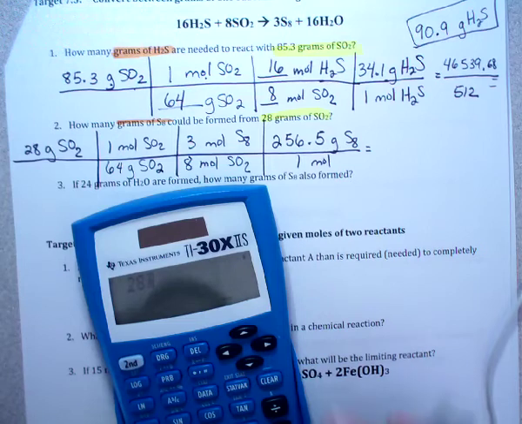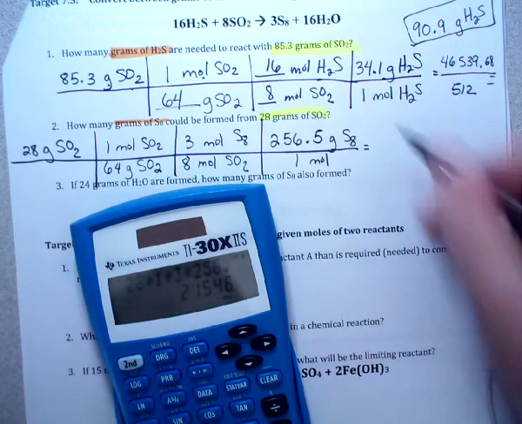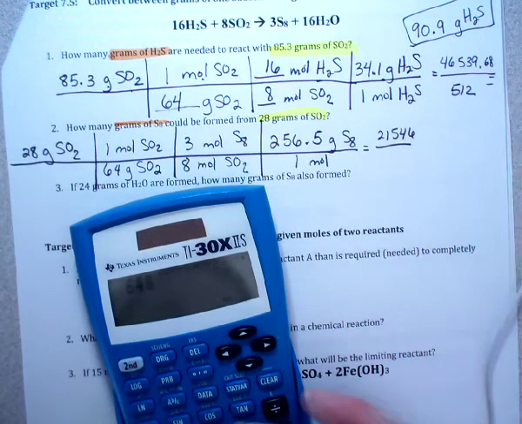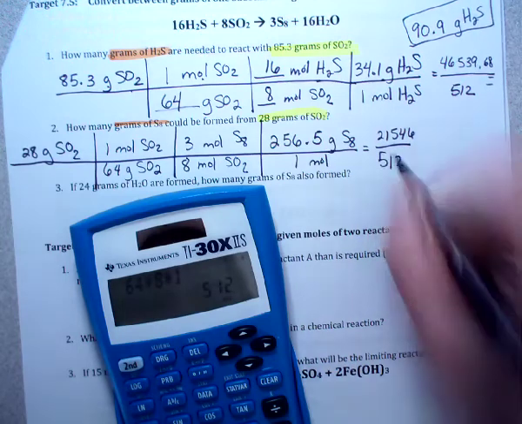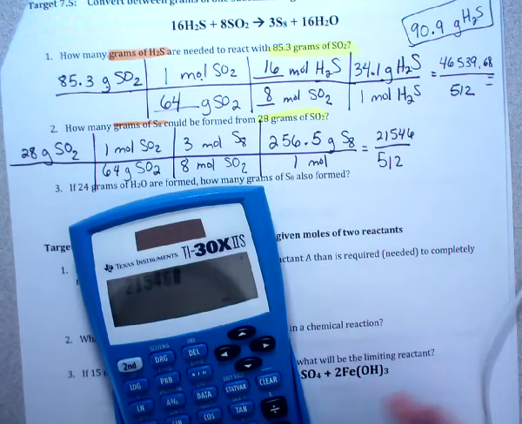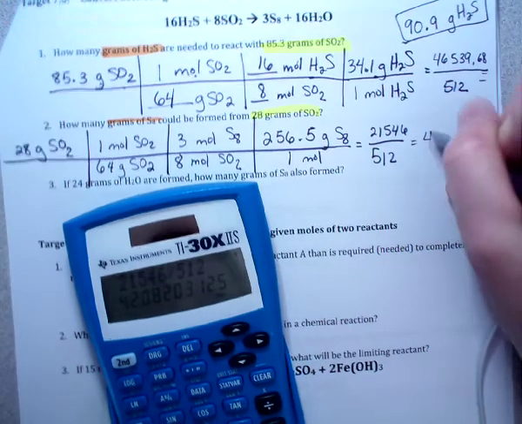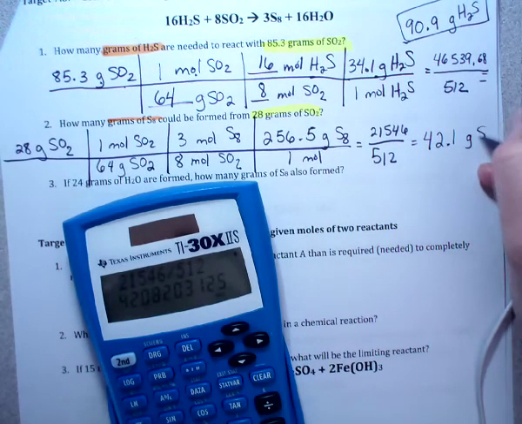So 28 times 1 times 3 times 256.5 divided by 64 times 8 times 1, that's 512. And I get a final answer of 42.1 grams of S8.